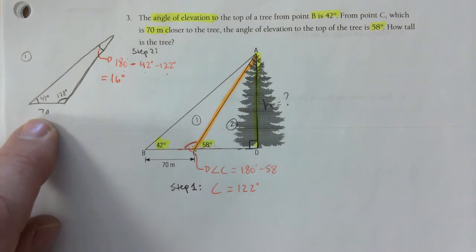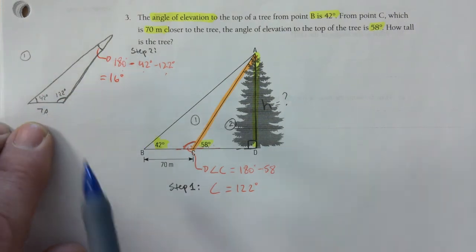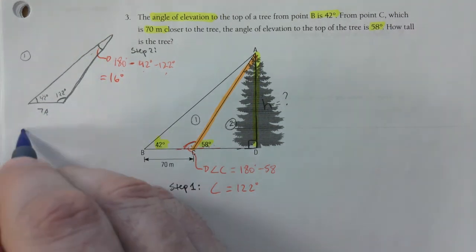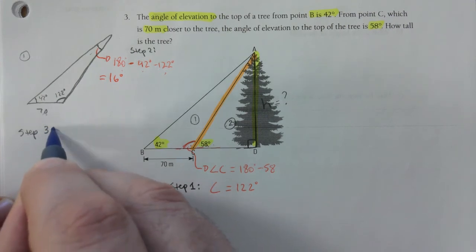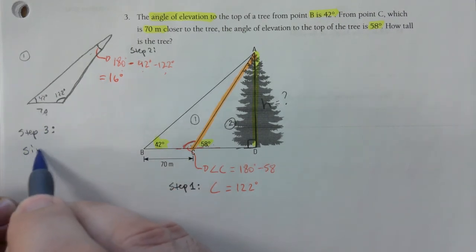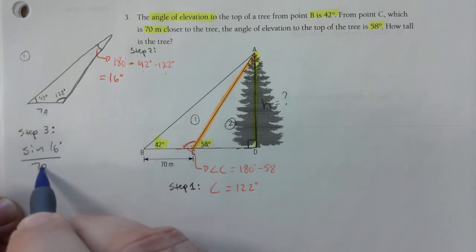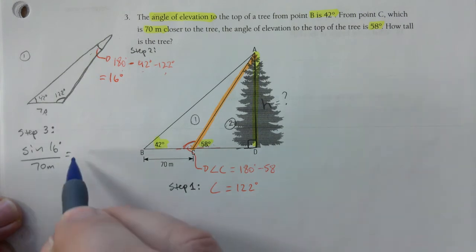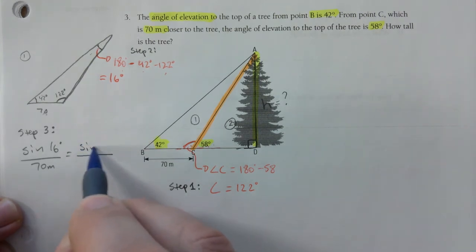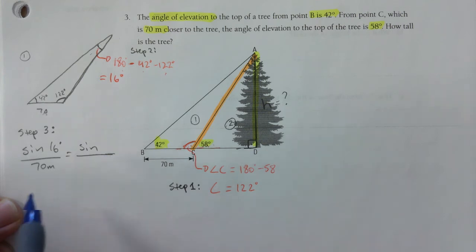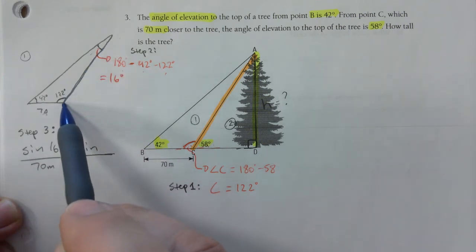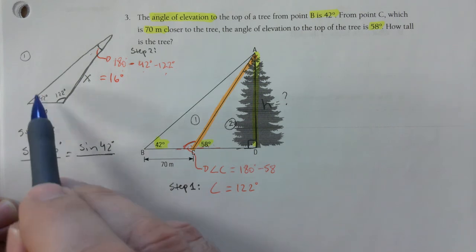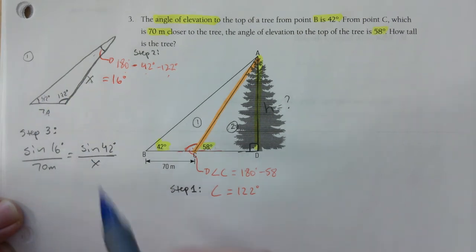And now I have a pair, right? I have this angle, which is 16, and that side length, which is there. So step 3 is sine of 16 degrees over 70 meters is equal to sine, and we want this one here. So we're going to call this x for now. Sine of 42 degrees, right, of this angle over that side length.